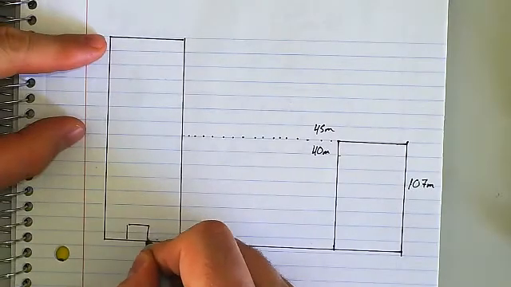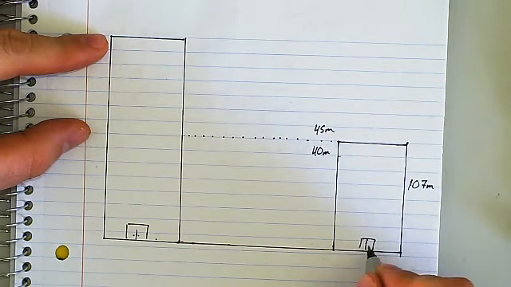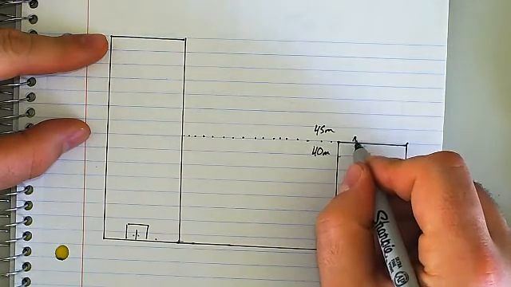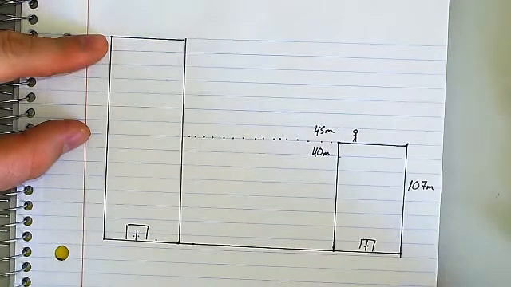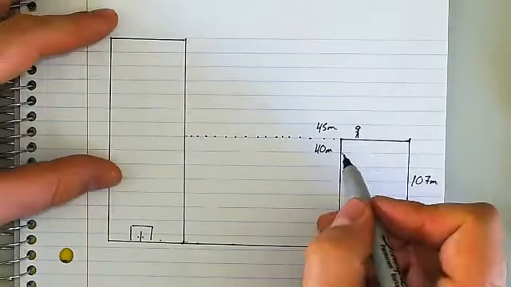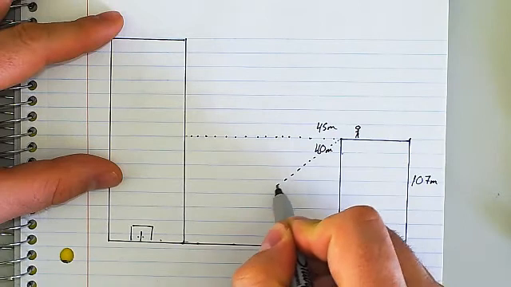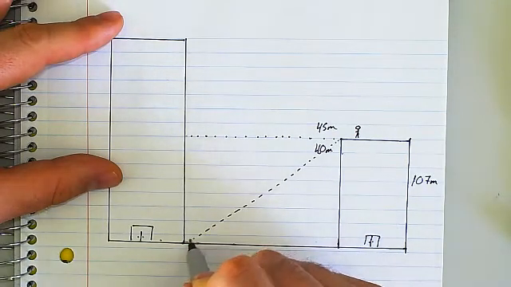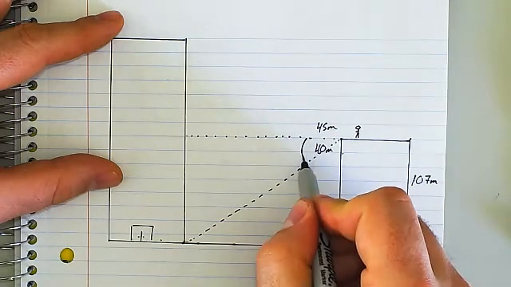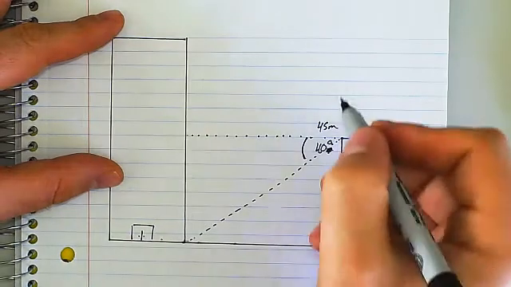There are two buildings. You are on top of one of them. It is 107 meters tall. And you're looking across to the other building, and you probably have an app or something on your phone where you can measure the angle of declination to the bottom of the building. And we know that it is, we'll say, 40 degrees.